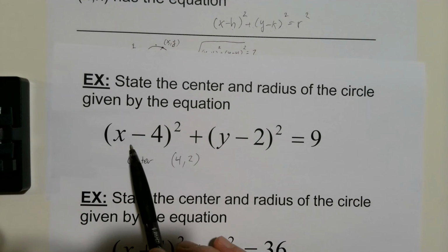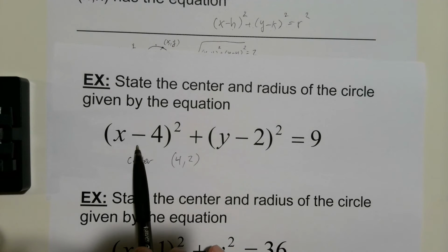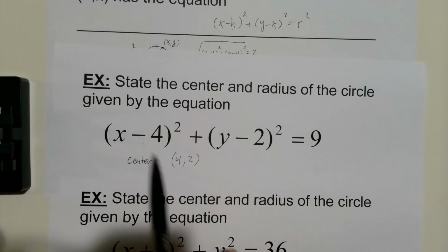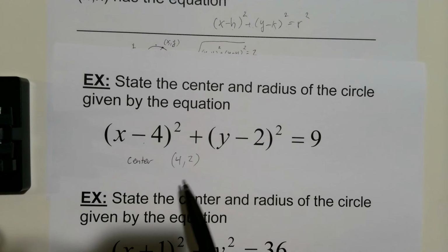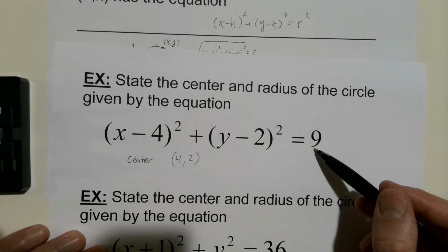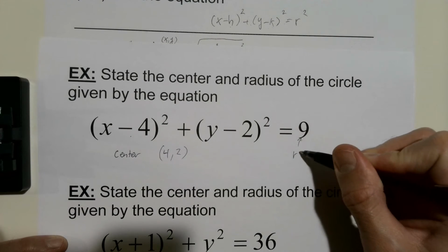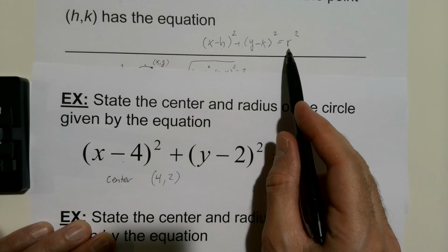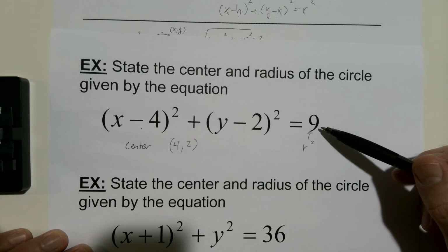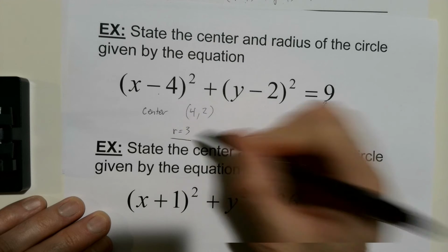So one thing that students like to do, if it throws you off why this is 4, 2, is just basically take the opposite sign. If it's negative, make it positive. That's one way students like to do it. Those are the center. They also wanted the radius. You might be really tempted to say it's a 9 or an 81. Well, actually, this is r squared. That's how our equation looks. So you basically want to take the square root of that. That means your radius is going to be 3.